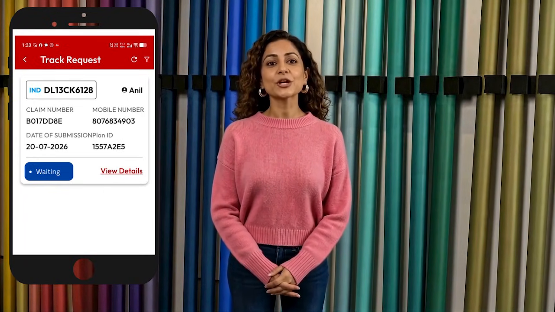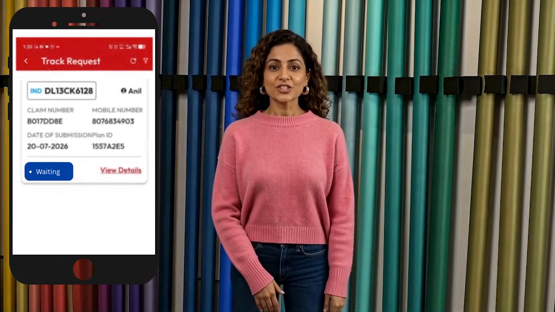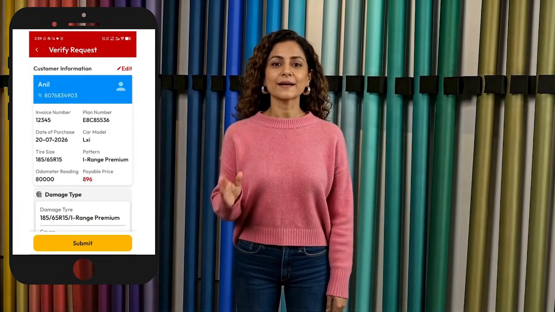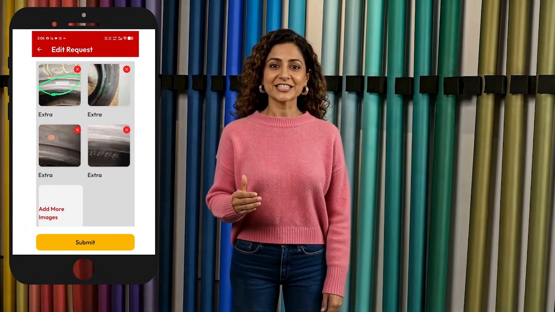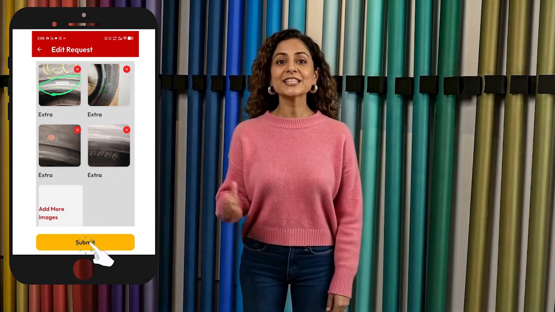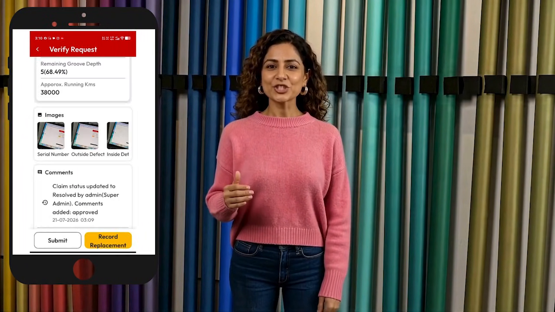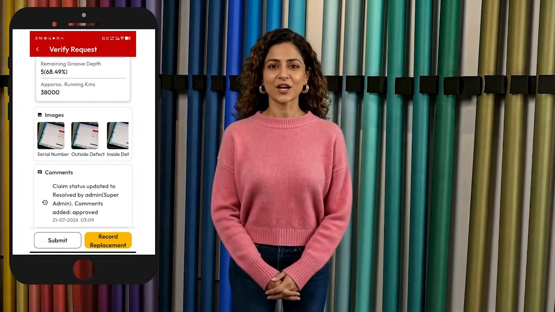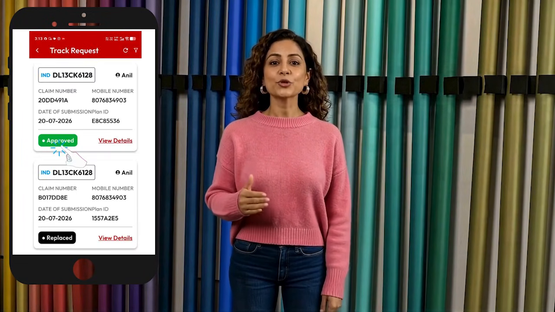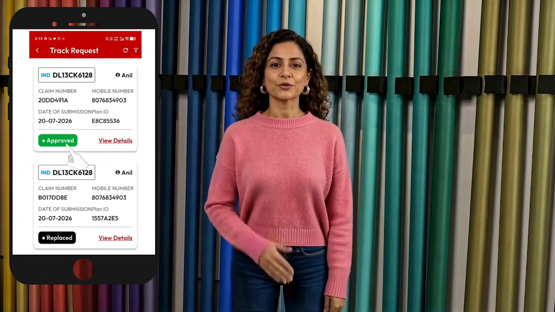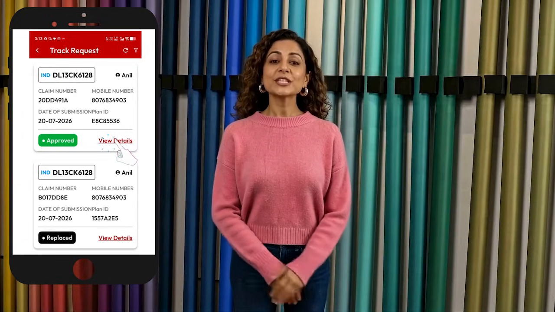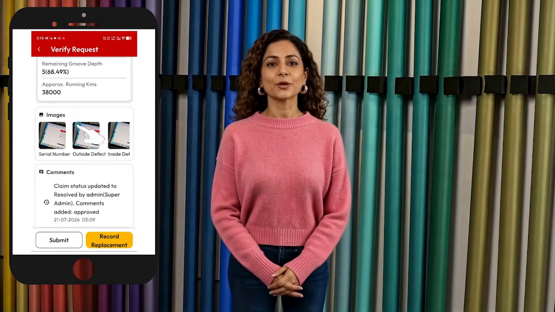To upload the additional image, just go to Edit on the top left, scroll down, add the required image, and hit Submit. Once the request is approved, you'll receive a notification. Or you can check it directly on the app where a green mark with Approved written on it confirms the approval. Now, go to View Details and press the Record Replacement button.